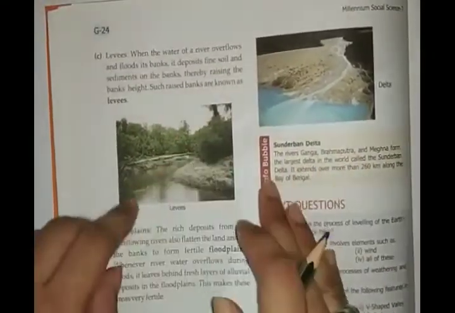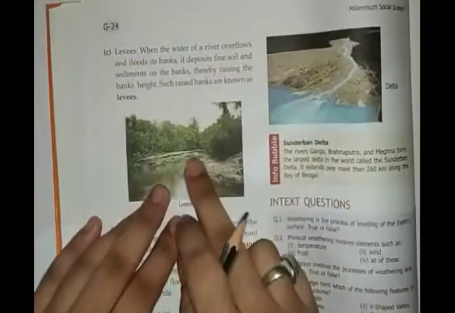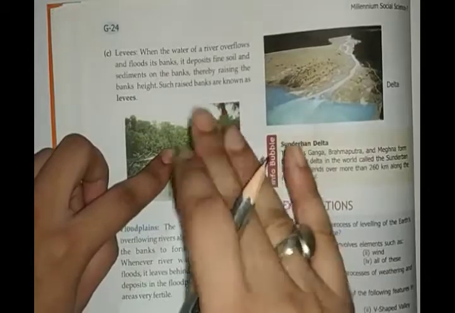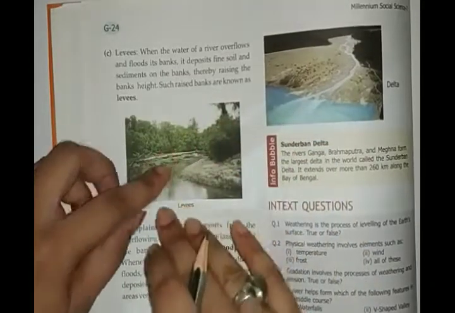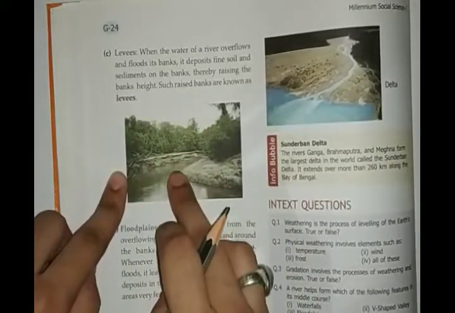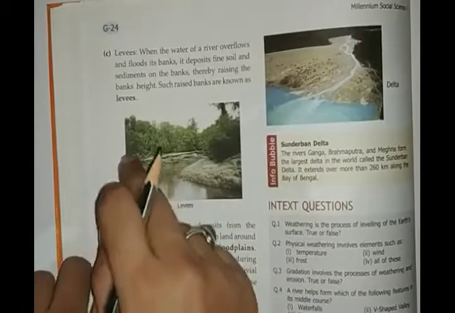Then next come the levees. What are levees? Sometimes the banks of the river, as you know, the sides of the river are known as banks. As I told you, the banks of the river get higher because of deposition of soil by the river. Then this form of river bank is known as the levees.